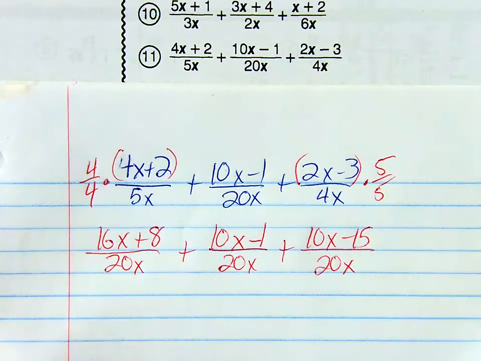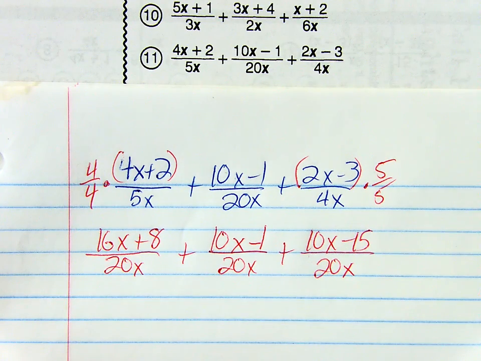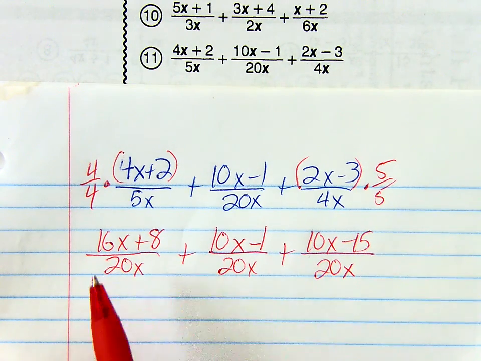So now everybody has a common denominator. Once I have these common denominators, I'm just going to add the numerators together. It's all addition too. When it's subtraction, I have to remember to distribute that negative sign. Remember we talked about that yesterday? But this is all addition, so I'm just going to combine like terms in the numerator. Let's start with the x's.